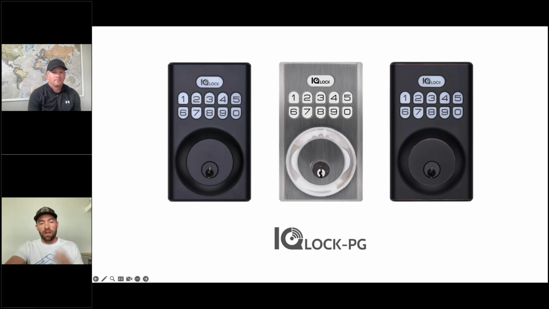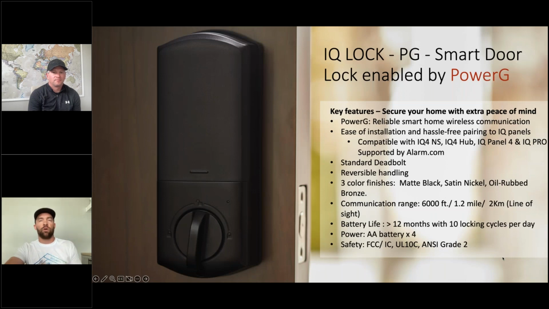By far, probably the star of our show at ISC was this PowerG door lock. Similar to any other Z-Wave door lock that you're used to using. This is going to allow you guys to do every door in a home without having to worry about range. In fact, we have really good, really competitive pricing on this.